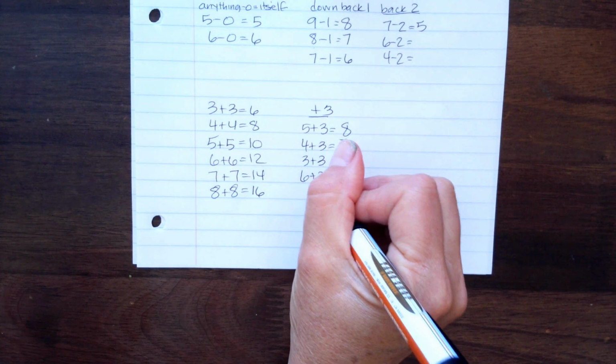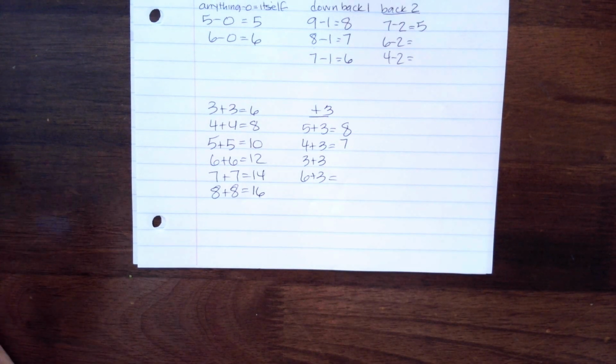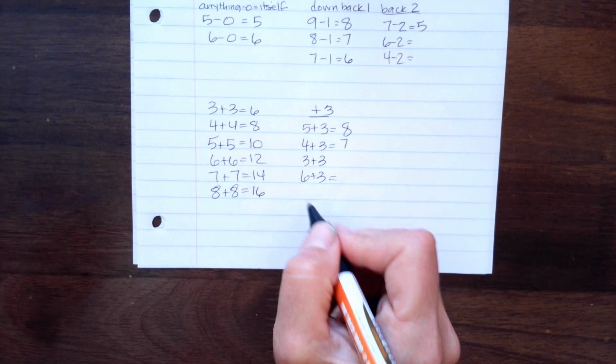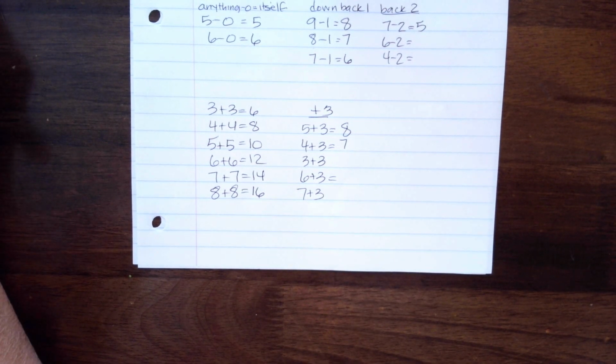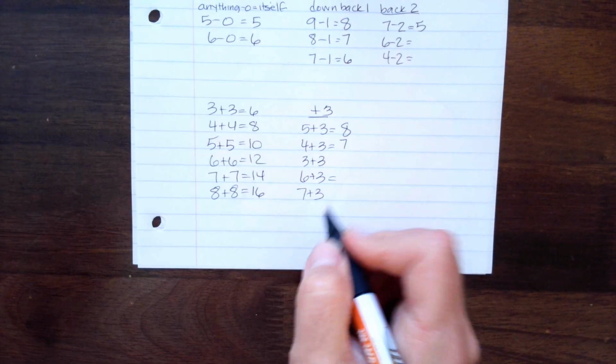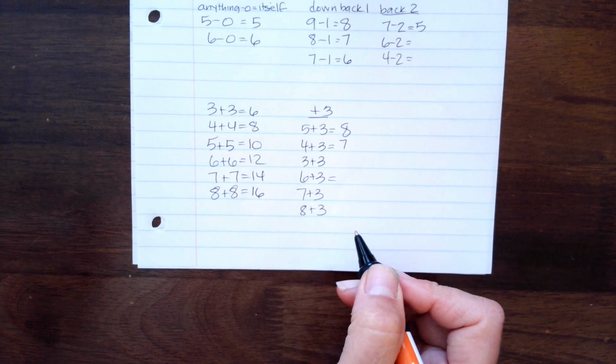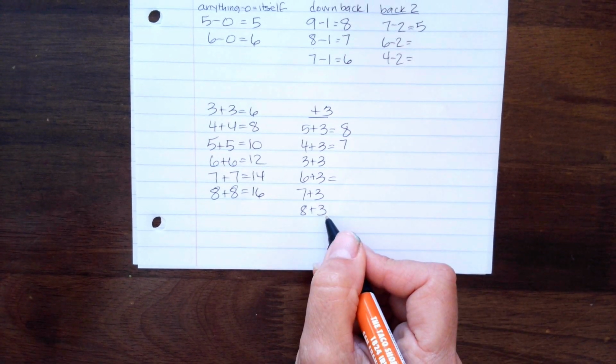6 plus 3, I count up 7, 8, 9. 7 plus 3, I count up 8, 9, 10. And 8 plus 3, I count up 9, 10, 11.